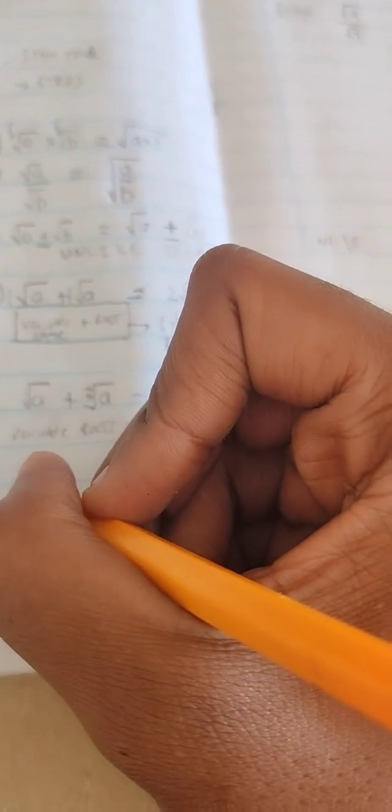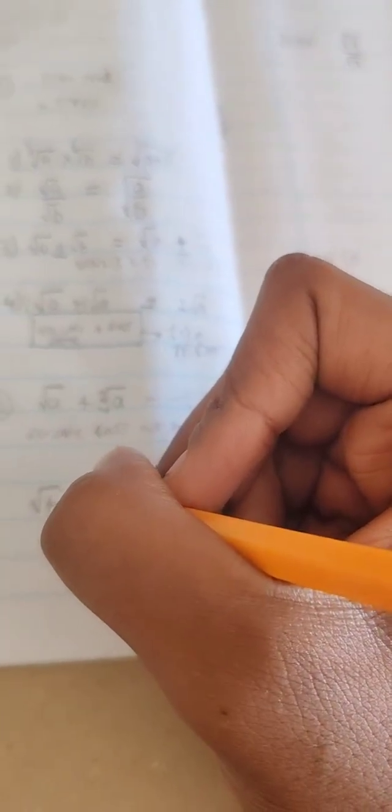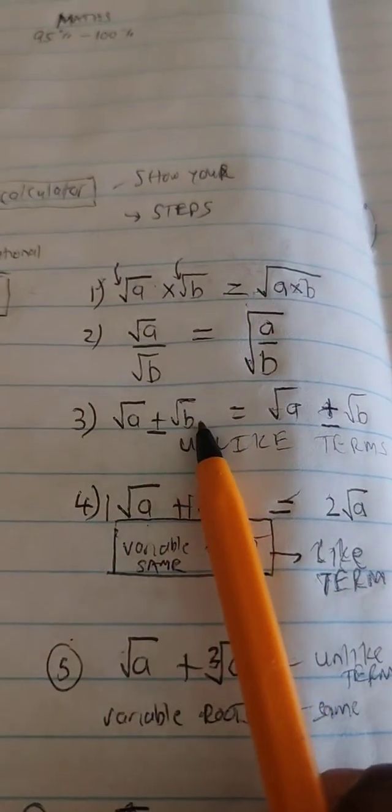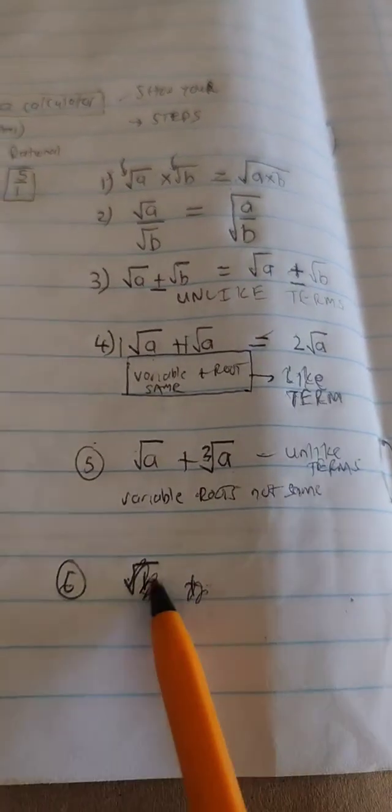Oh, my soul. Look at this one. This one we've already taken care of. You know, we already said most. This one is also unlike terms. So I think we get the picture, guys.